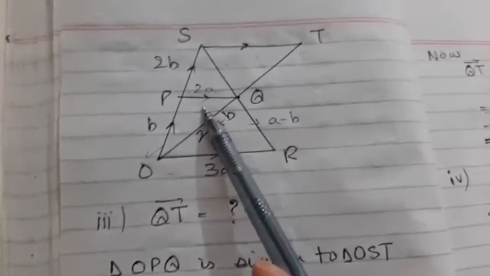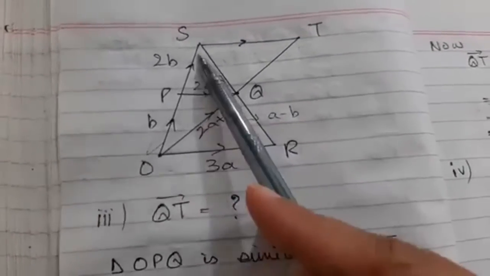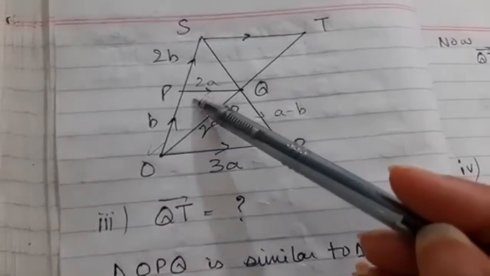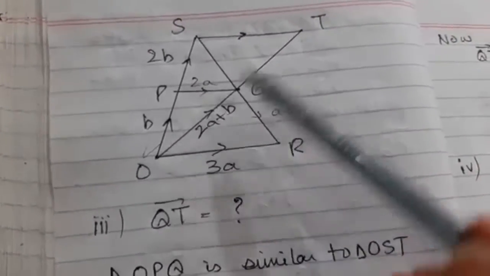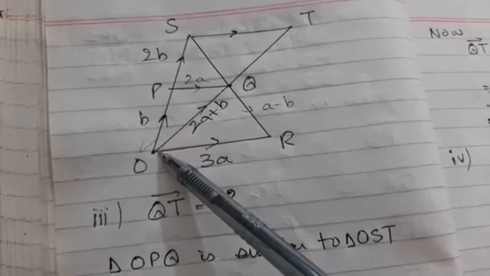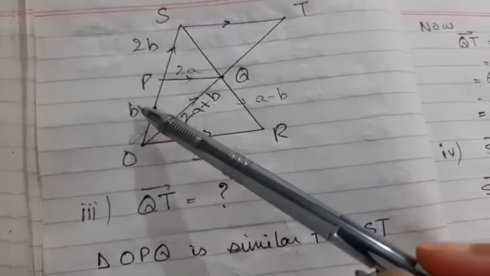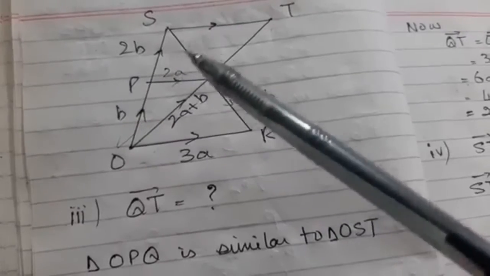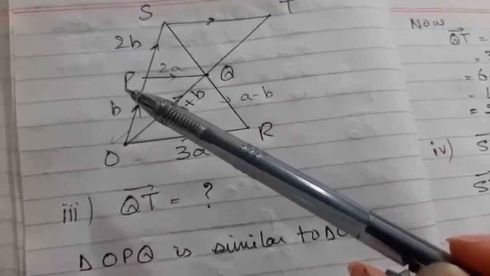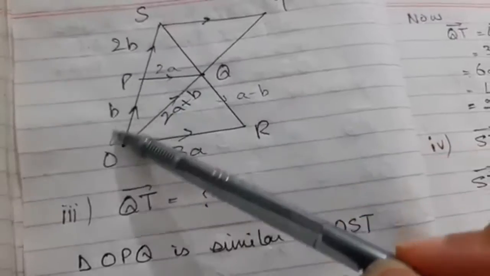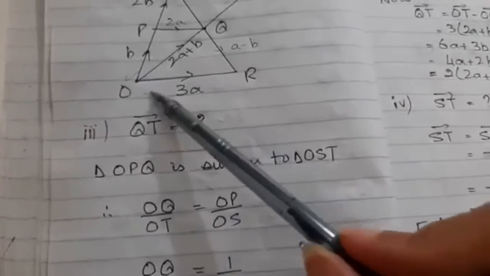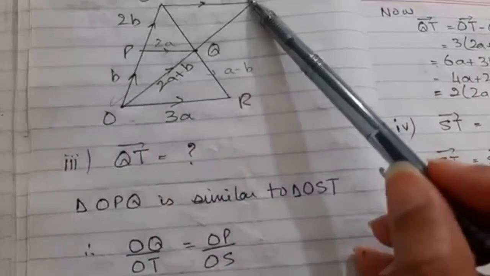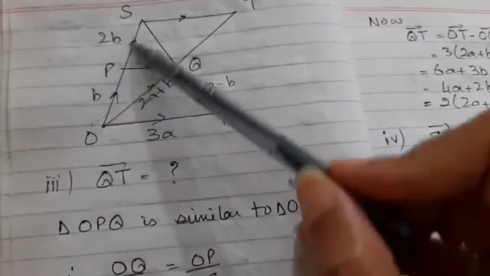So if you see, triangle OPQ and OST are similar. So the ratio of this side with this side is similar to this side with this side. Okay. So we know the ratio here. I'm not talking about AB. AB are vectors, just the ratio in terms of numbers. So this is 1 and this whole is 3. This I don't know and this I don't know. So let's see here. I'm writing OQ over OT is equal to OP over OS.